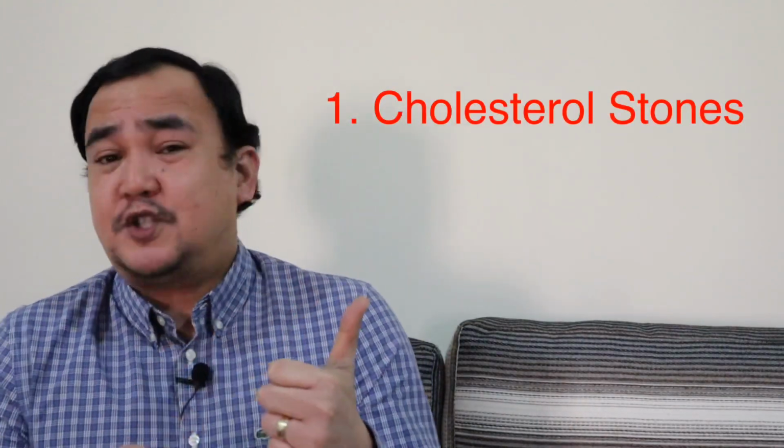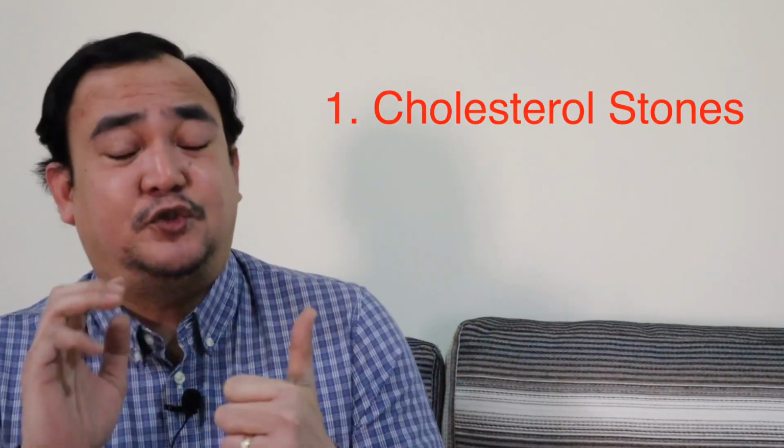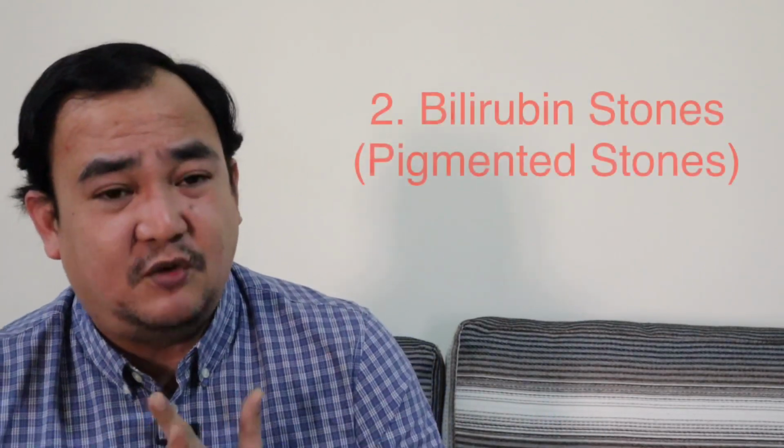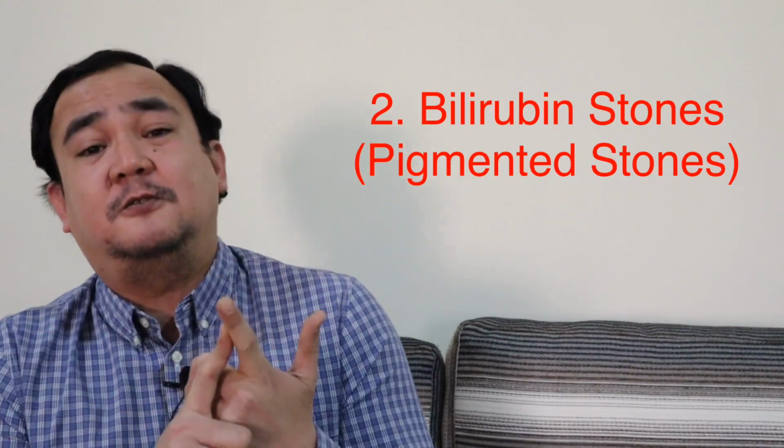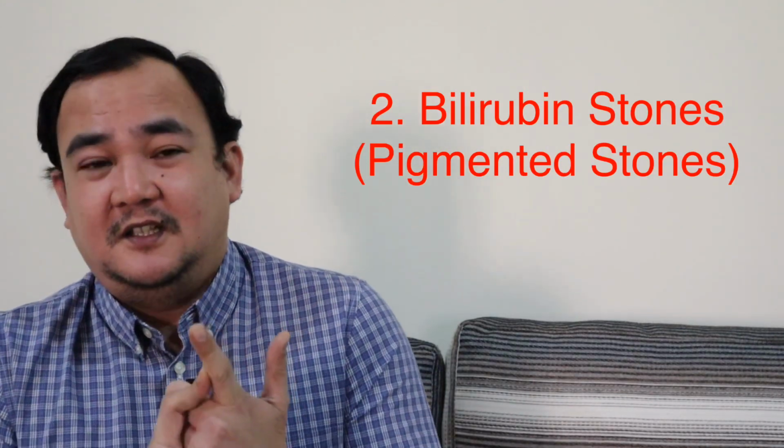The next topic is the most common types of stones. Number 1 is the cholesterol stone, which is found in 75 to 90% of patients suffering with gallbladder stones. The next most common type of stone is the bilirubin stone. The bilirubin stones are also known as the pigmented stones, and these are the stones which combine with calcium.